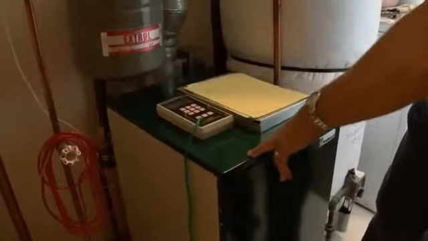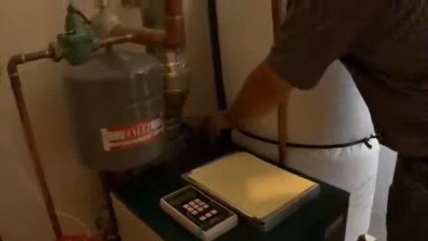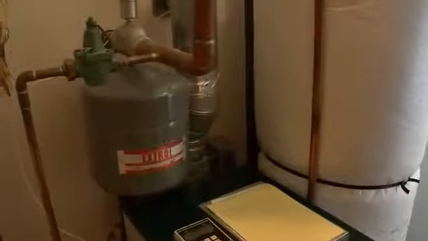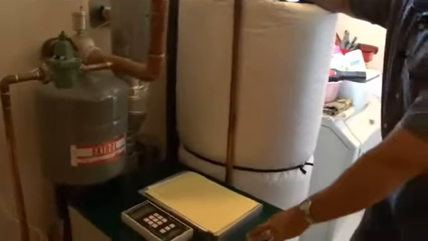A couple things I noticed right off the bat without digging into it: the vent damper back in this area right here looks like it's failed and someone has wired it open, so it's not even being used. It's just wired in the open position. The vent damper actually is an efficiency device. It helps increase the efficiency of this boiler.